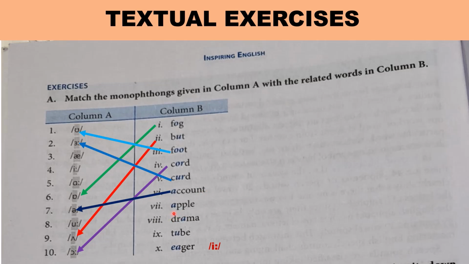Then comes apple. I told you, this is the longer monophthong and the symbol is this one. Then comes drama. A is the monophthong you have to identify and the symbol is this, drama. Then tube, T-U-B, tube. U is the monophthong and the symbol is longer U, tube.